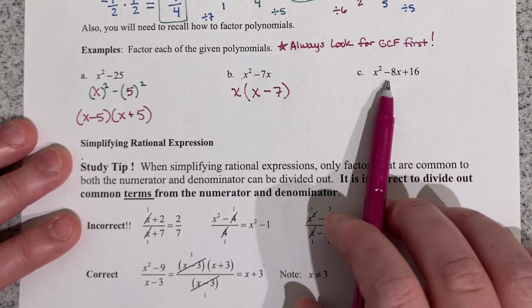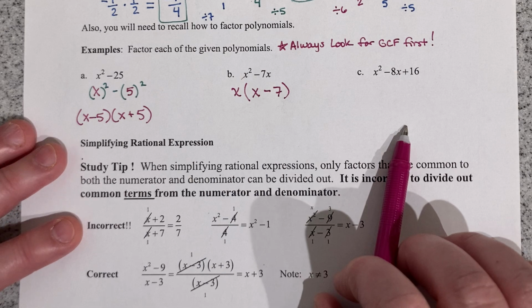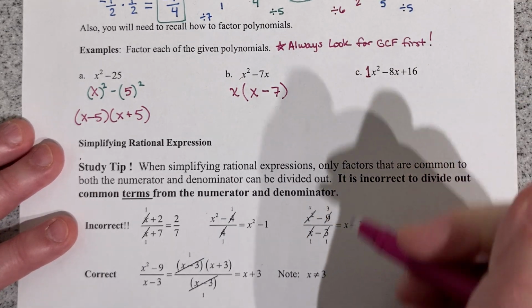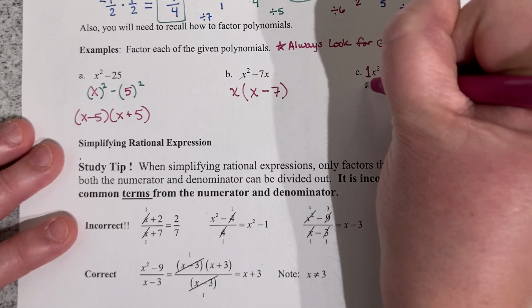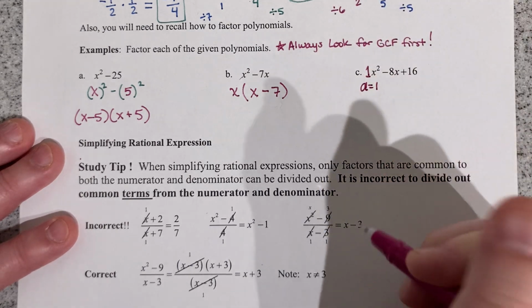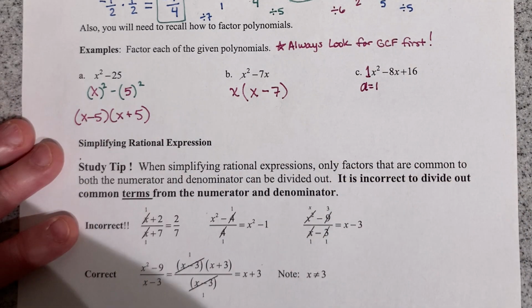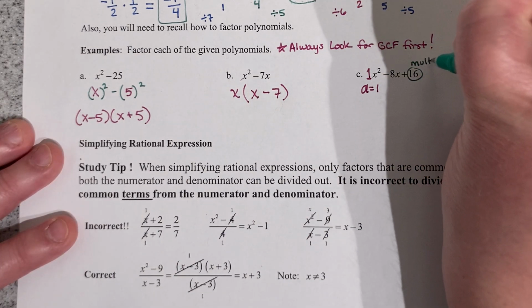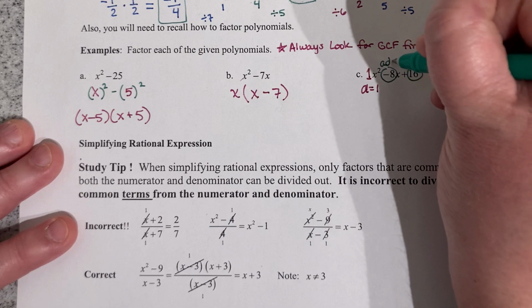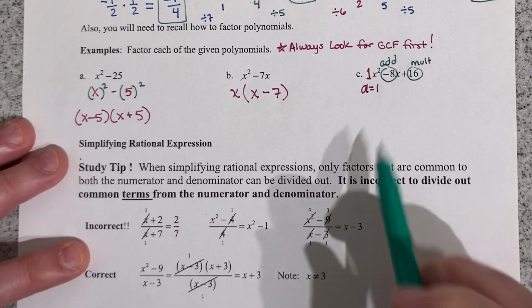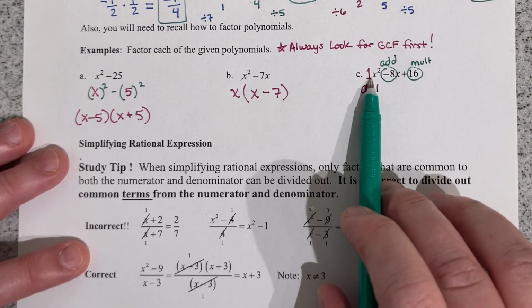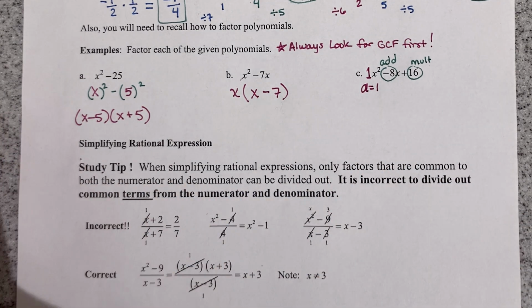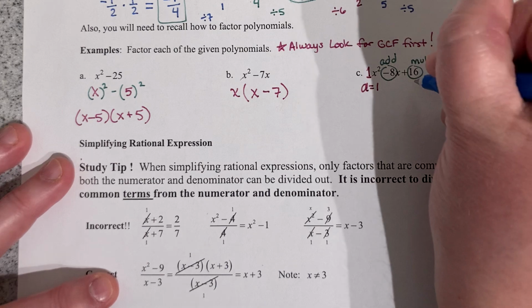Now, when there's three terms, we have to pay attention to whether there's an a or not. So if a equals 1, like this one, then we just find two numbers that multiply to the last number and add to the middle number. It's when there's a number other than 1 in front of the x squared that we have to use AC method. But this one, I don't have to use AC method. I just need to multiply to 16.